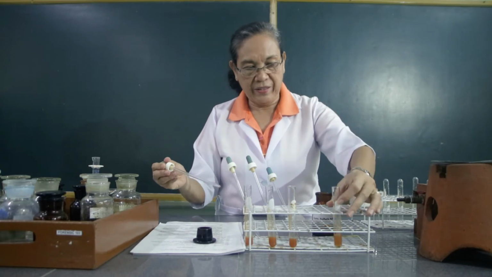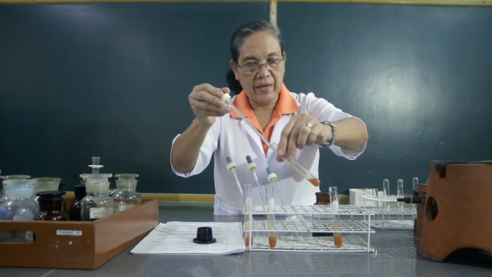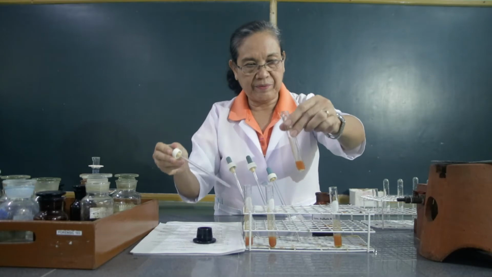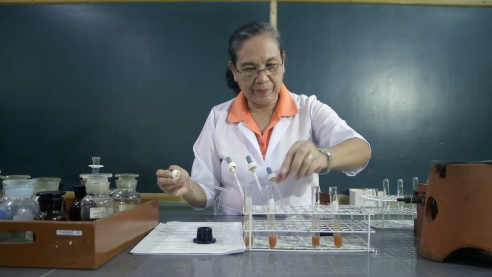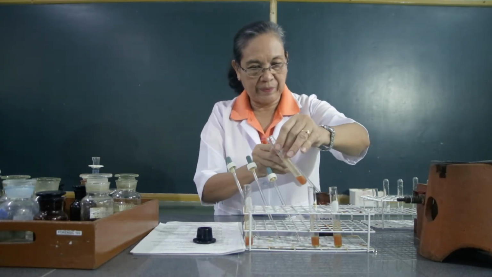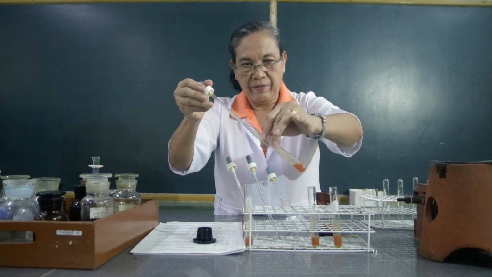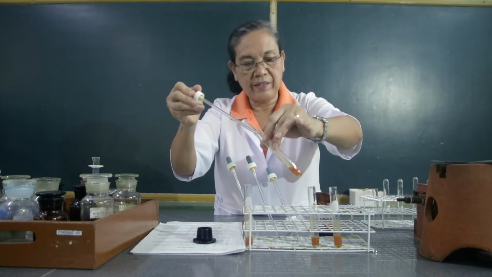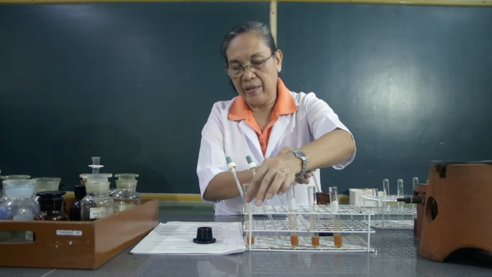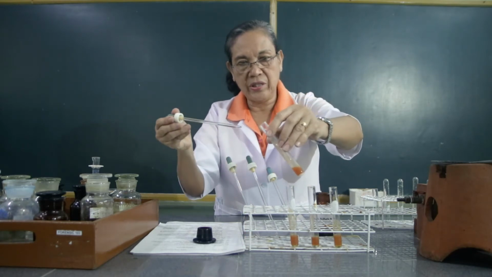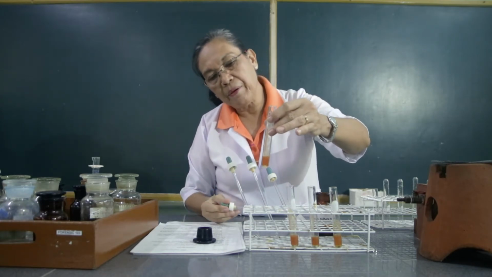So we will observe it later. This is the mixture of the glucose and the alpha naphthol, and we will add it with the sulfuric acid. This is the mixture of the sucrose and alpha naphthol, then added with the sulfuric acid. And this is the mixture of the alpha naphthol and the starch, and we will add this with the sulfuric acid. And we will observe this later.